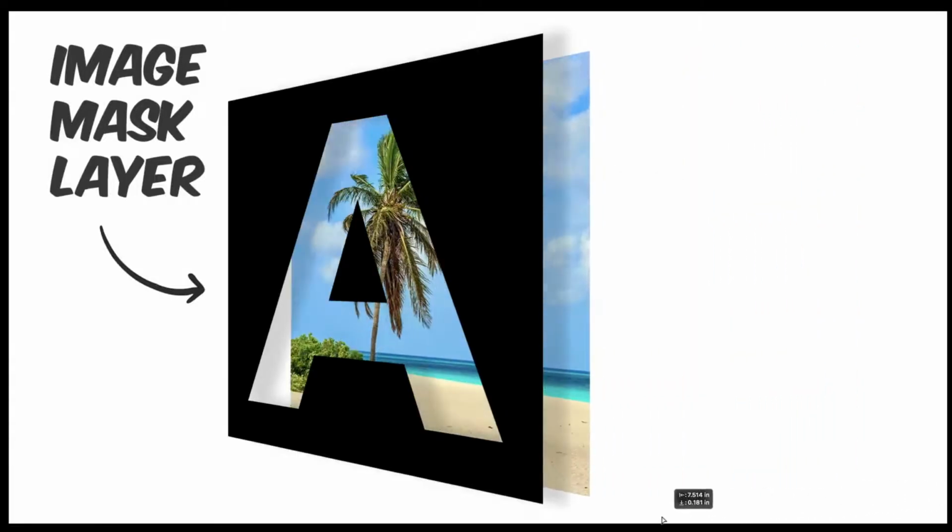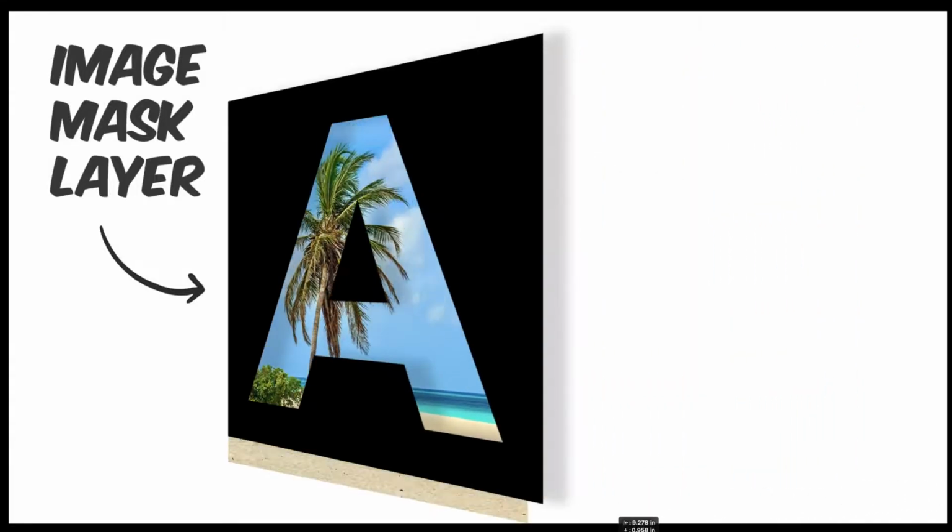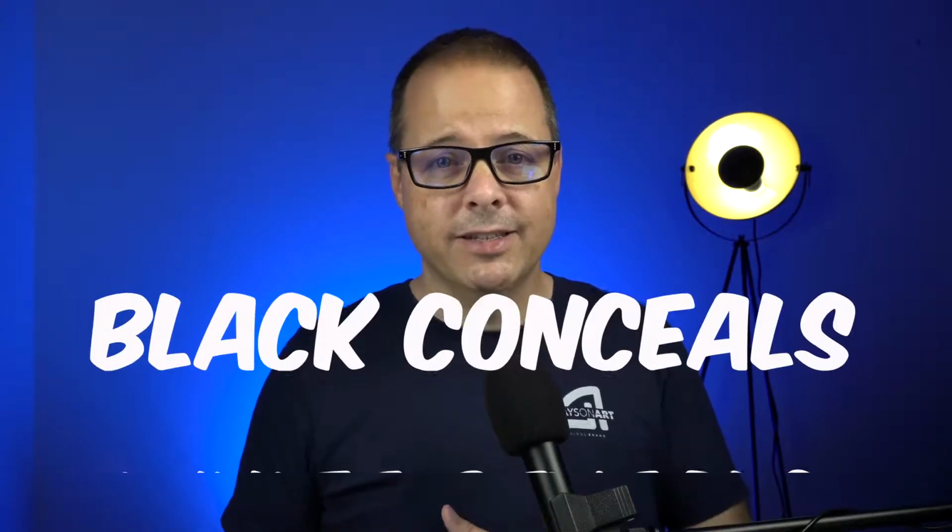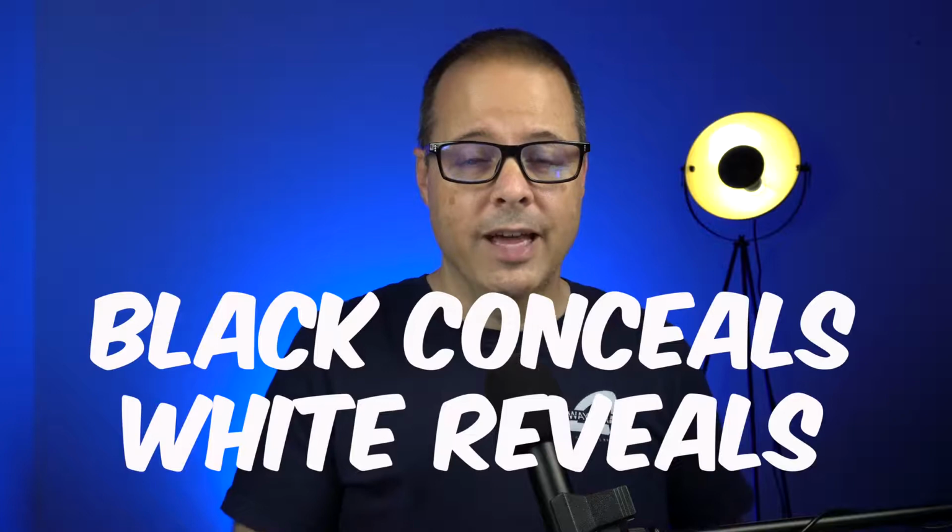Essentially, a layer mask is a non-destructive way for me to hide parts of the image while allowing other parts of the image to come through. A catchy phrase to remember is black conceals and white reveals, and that just means that the areas that are black in the image mask are going to hide that information, and the areas that are white in the image mask are going to allow that information to come through.